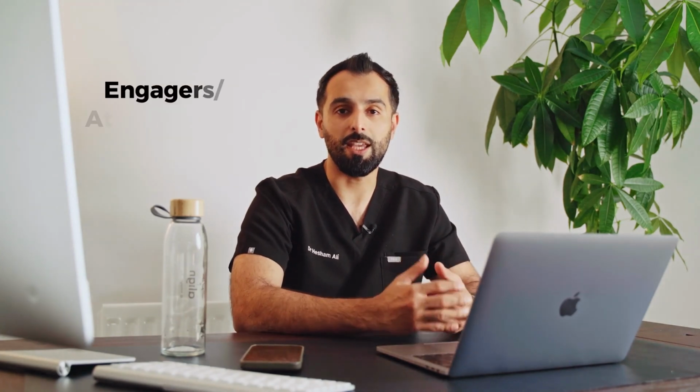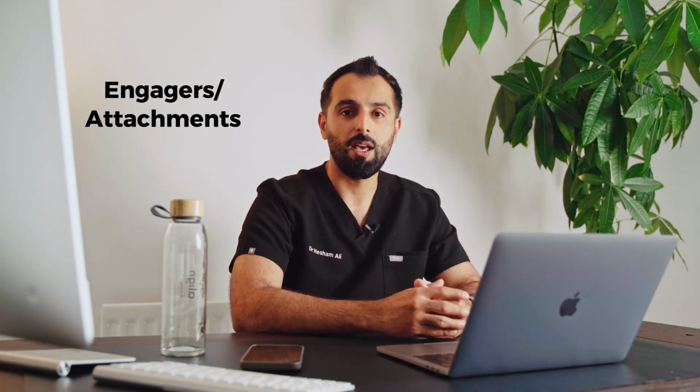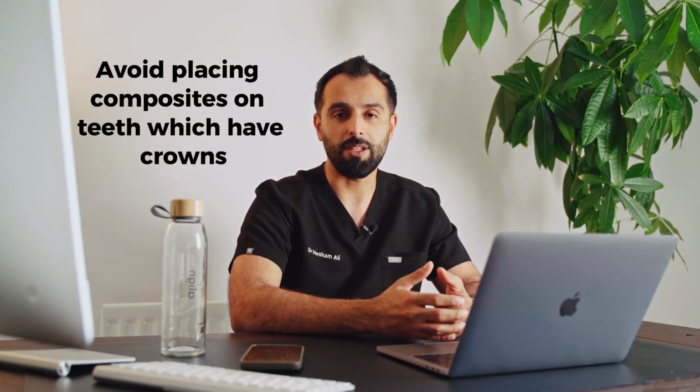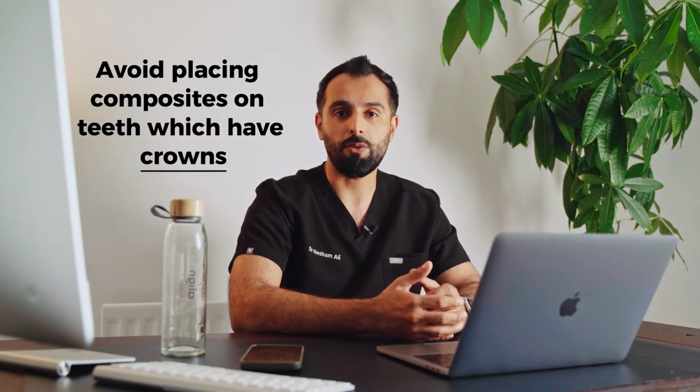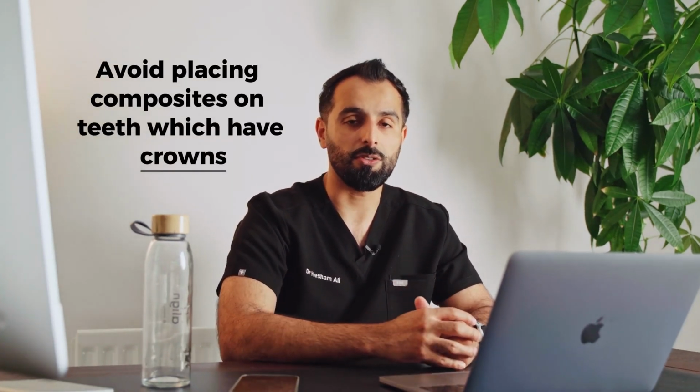And similarly, try to identify as well if there are any teeth on which you don't want to have any engagers or attachments placed. I often will try to avoid placing composite on teeth which have crowns because I know the bond strength is not as good. If it comes off repeatedly, then the patient has to come in for repeated appointments.